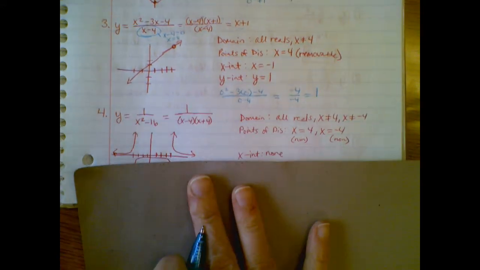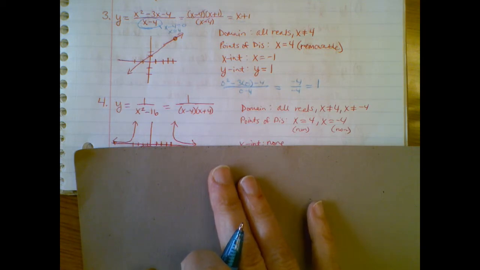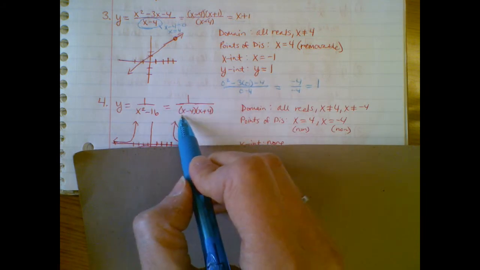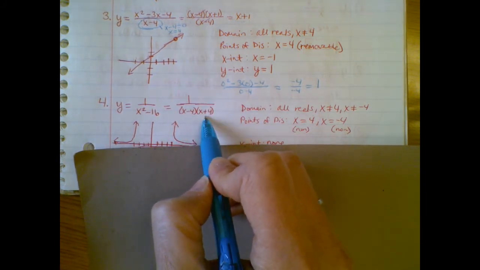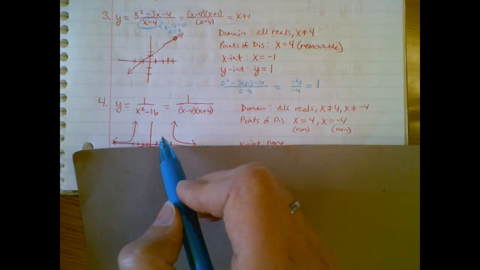Let's do one more of these. So we have y equals 1 divided by x squared minus 16. So again, I want to go through and factor it. So I get 1 divided by x minus 4 times x plus 4, which is the difference between two perfect squares. So I have a positive 4 and a negative 4. And then I'm going to go take a look at my graph.